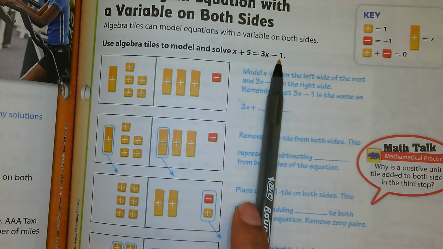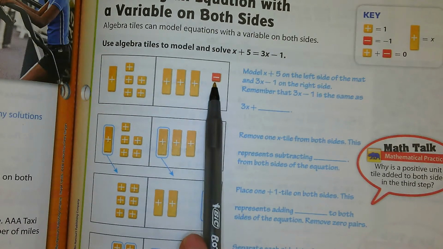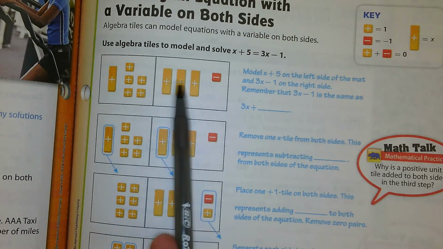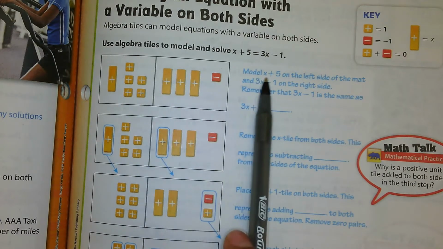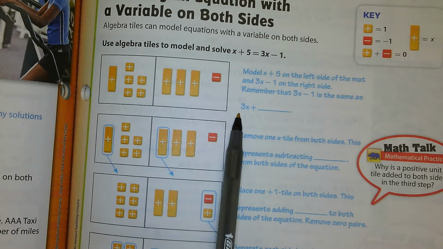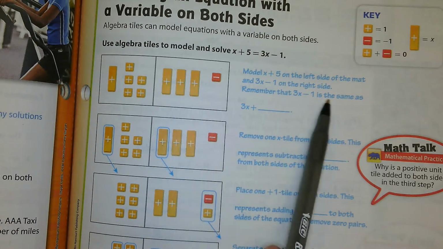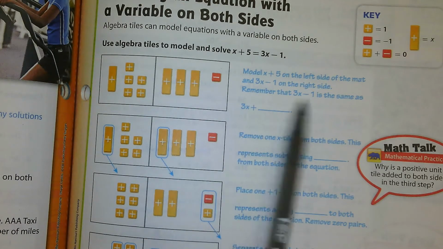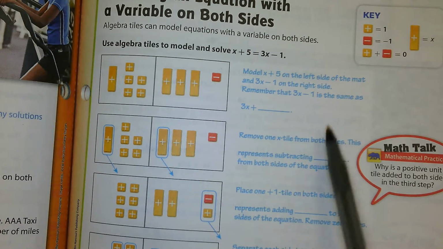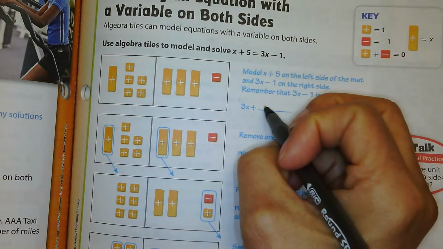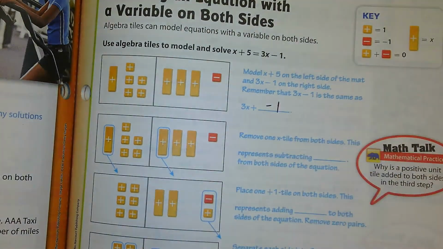And if it's a -1, then that means it's red, -1. So this is how you model. Remember that 3x minus 1 has the same value as 3x plus -1.